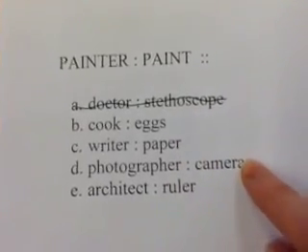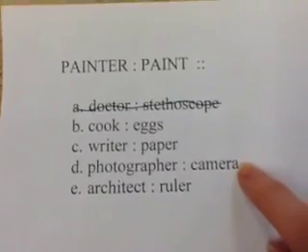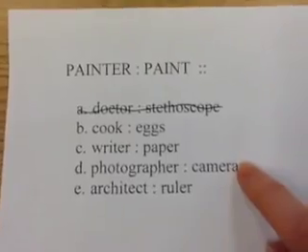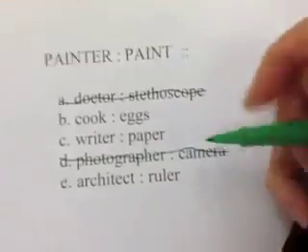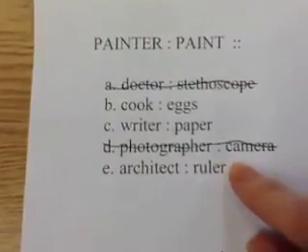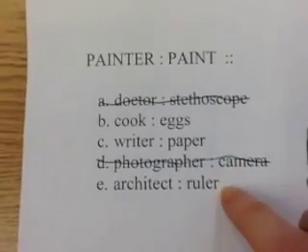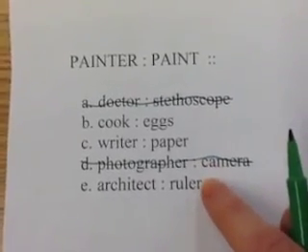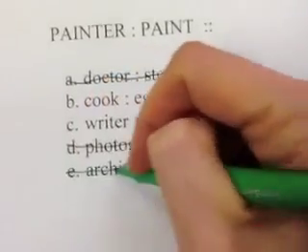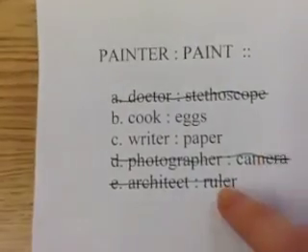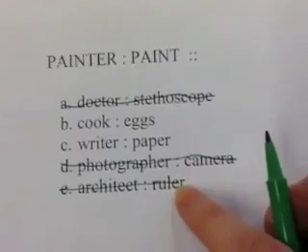When a photographer uses a camera to create, oh, that camera is not part of the final creation. The photo is, but the camera isn't. So we can cross off letter D. And let's look at this one. An architect uses a ruler to create, but that ruler isn't a part of the final creation either. They use the ruler as a tool, but in the end it's the building, not the ruler, that's what they've created. And you can even notice that both of these were similar. These were both tools that were used to help create, but neither of them ended up in the final creation.